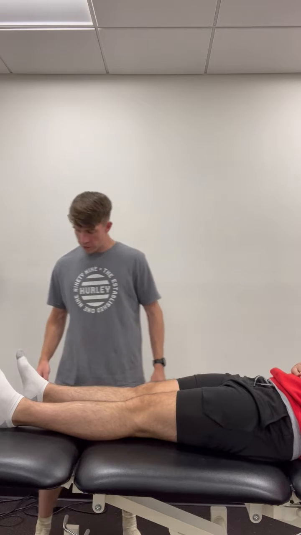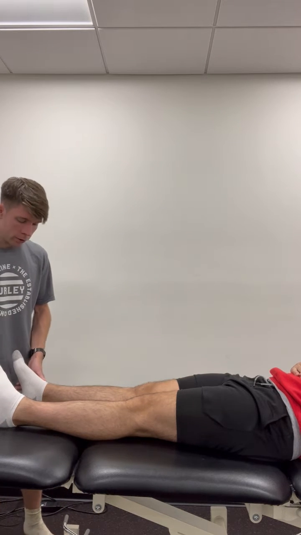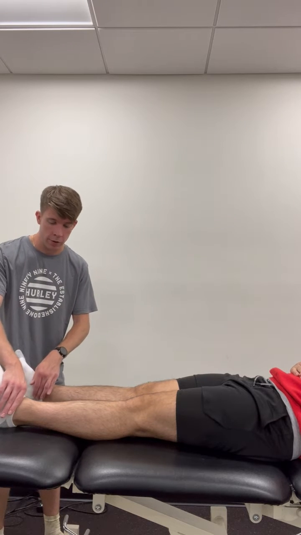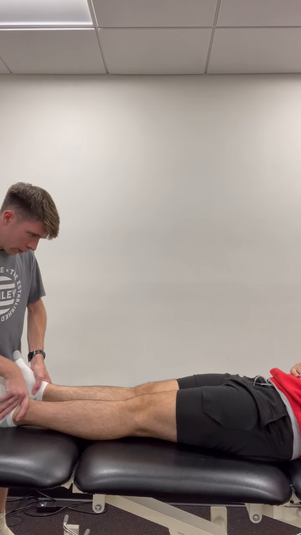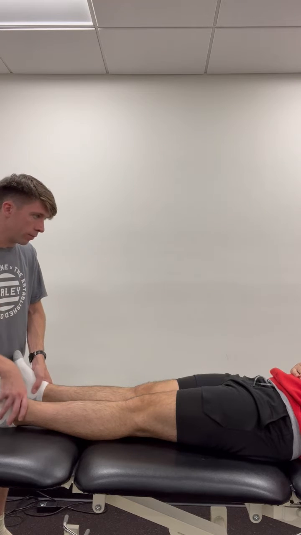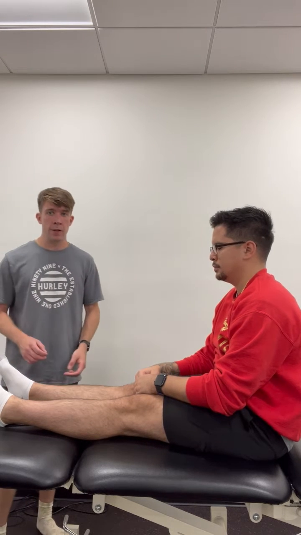So what I want to notice is if one leg is longer than the other, and it looks like I'm palpating by the medial malleolus, just inferior of that. Looks like the left leg looks a little bit longer, so what I'll have you do now is sit up and see if that corrects the length of it, and it looks like it did, so I would classify that as a functional leg length discrepancy.